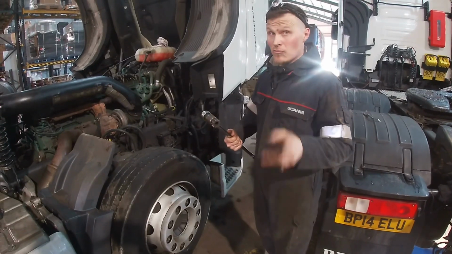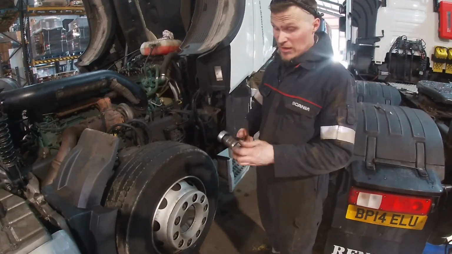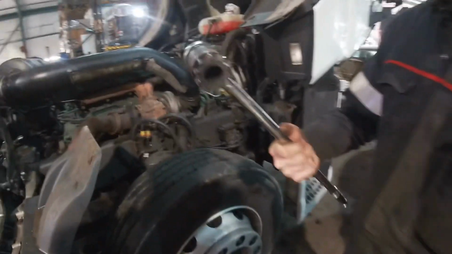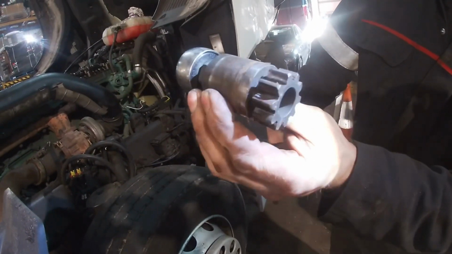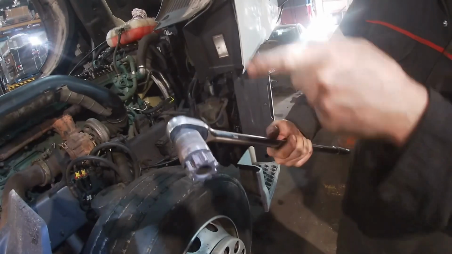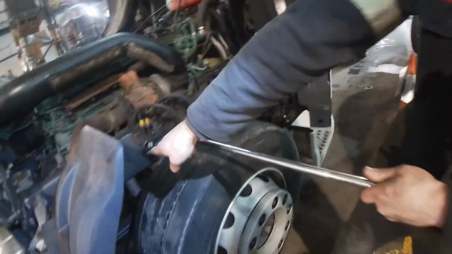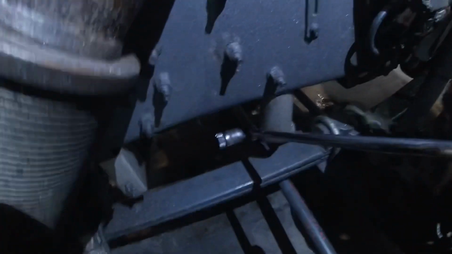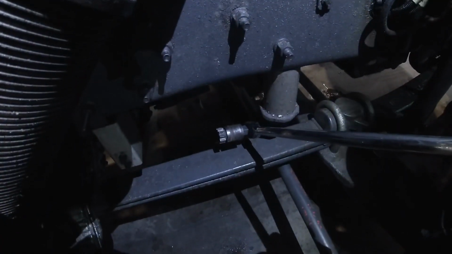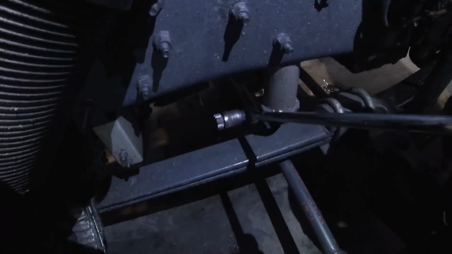So, in the toolbox tour, I mentioned that we use these to spin engines over to do top end setups. Ideal. It fits into the bell housing of the gearbox. This is one of those jobs. It fits in a hole just down here. Very, very convenient way of spinning the engine over. So, I'll see you again in 20 seconds.